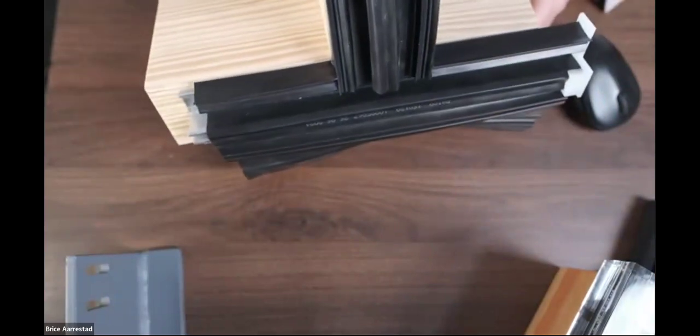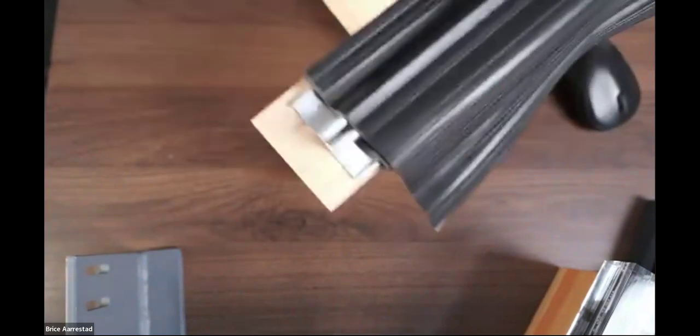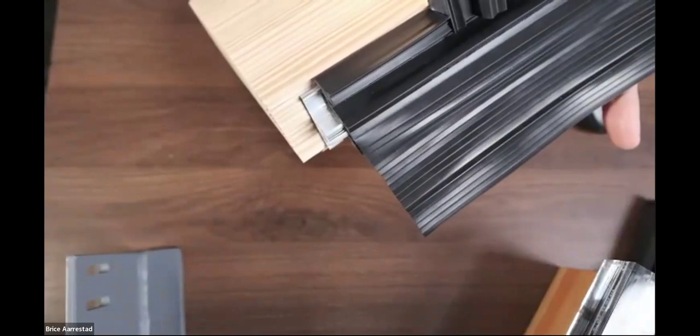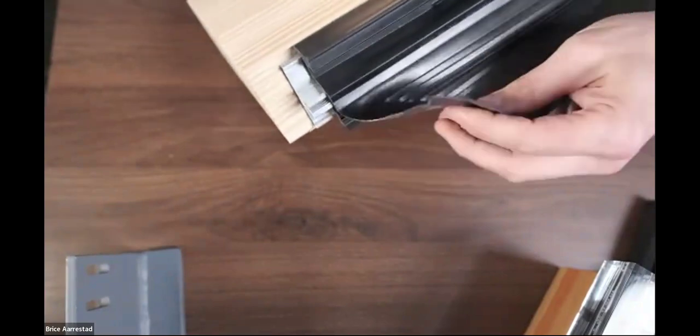Have another model for you. This one is showing how the gaskets are lapped. Within each of these gaskets, there are channels that allow water to flow into a drainage path. And this one here is a bottom sill gasket that has this flap that is wrapped into your flashing details. And you'll see how that works a little later in the presentation.